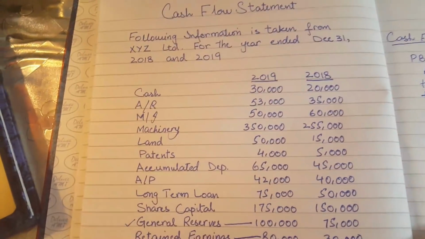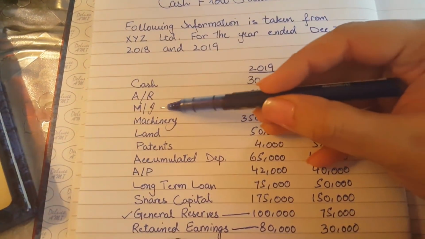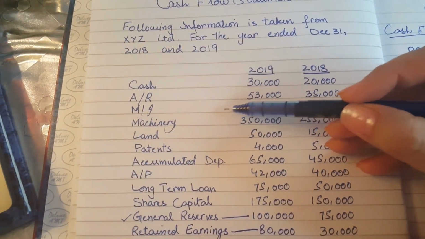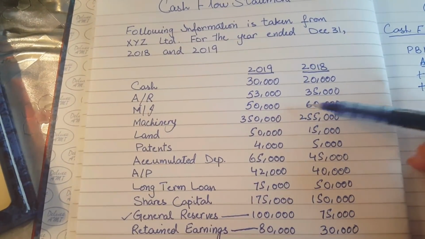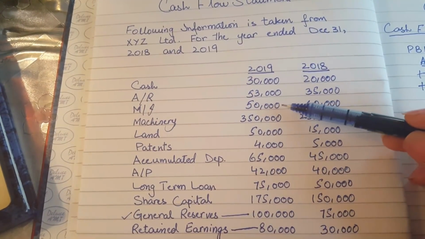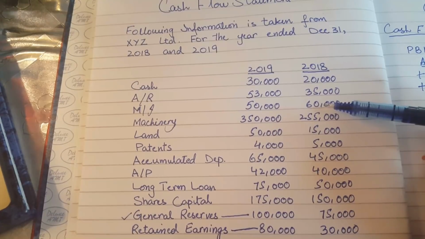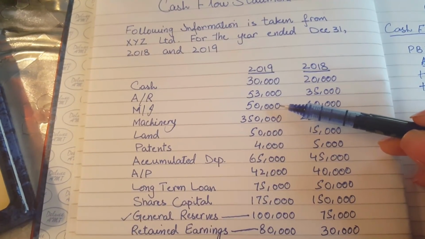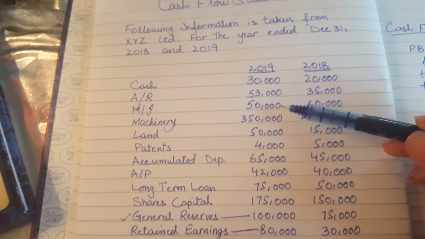What else do we have? This merchandise inventory is also a current asset. See, it is decreasing from 60,000 to 50,000, so there is a decrease of 10,000.